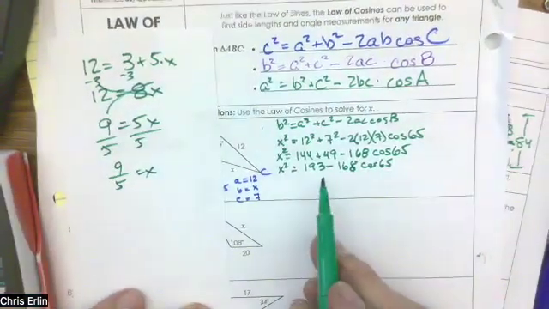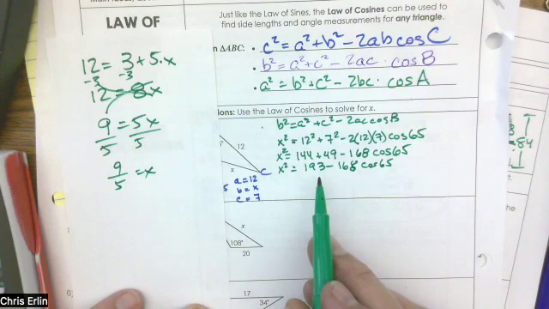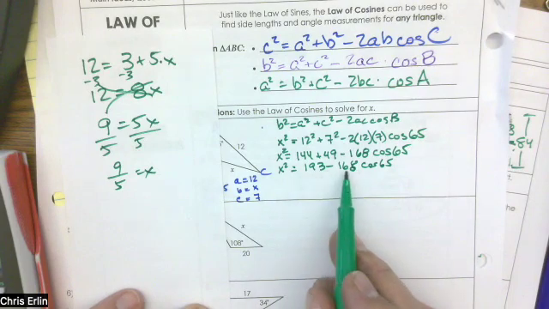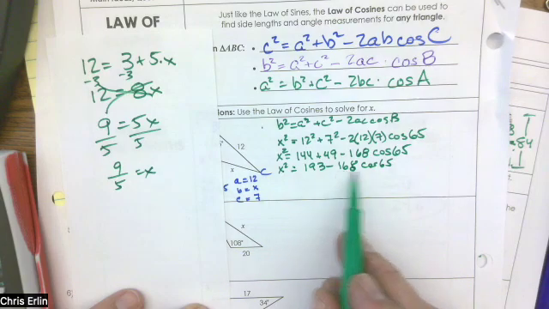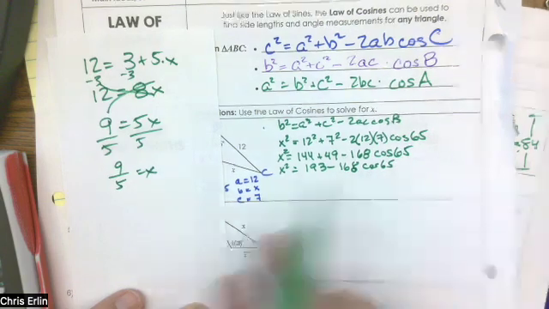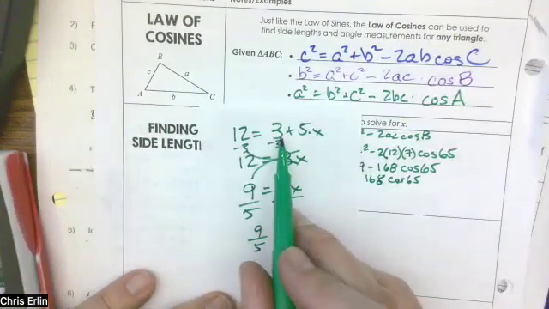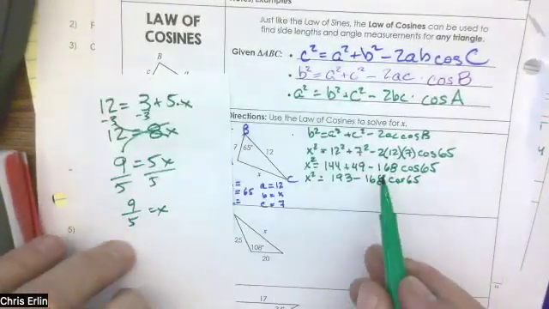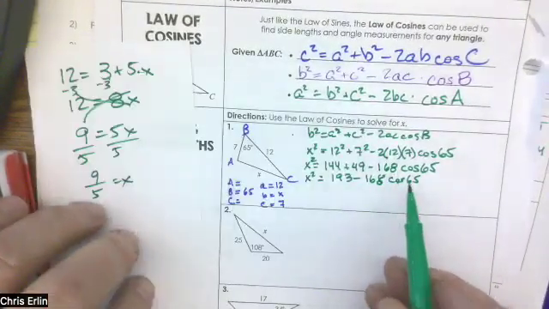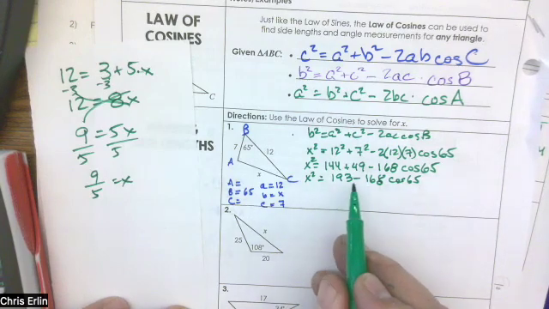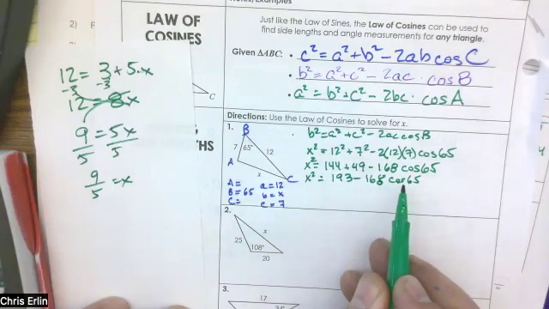Same thing going on here. The mistake most people make is they look at the 193 minus 168 and they subtract that and get 25 cosine of 65. But that's the same thing as combining 3 and 5x to 8x. This one is being multiplied by something, so you can't do that. This is as far as I can take this right now.